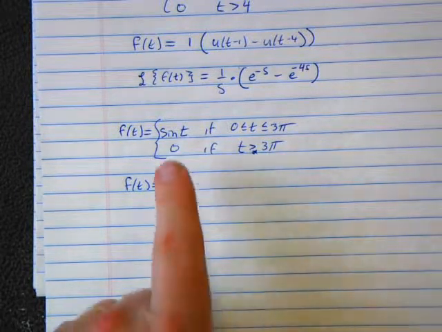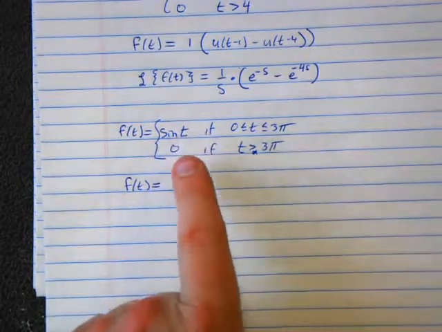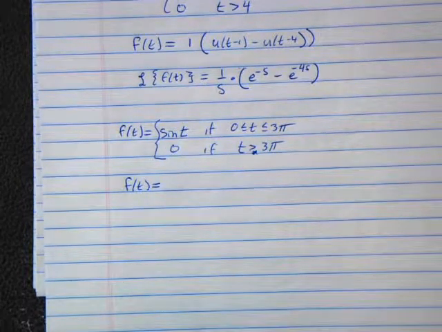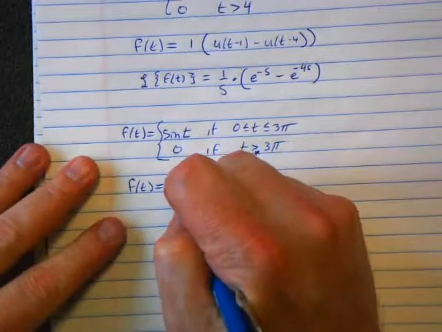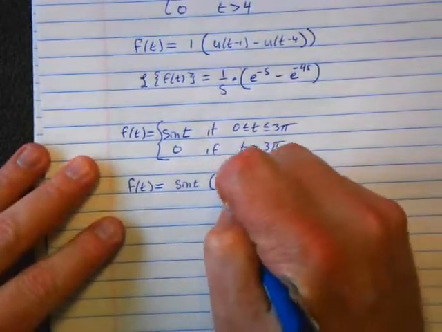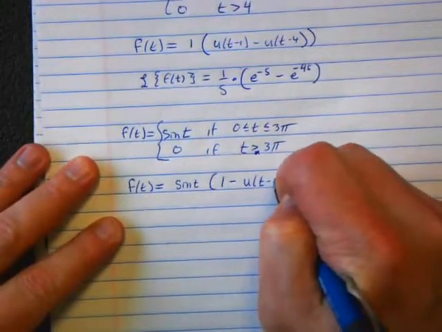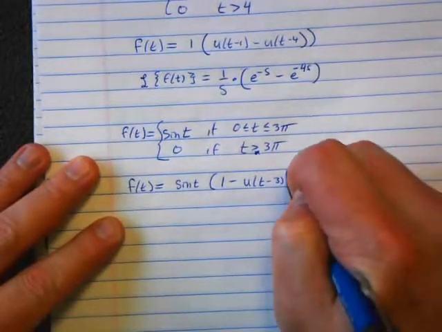Okay, so how do we write it with, it's on at the beginning, off later? 1 minus. So we're going to have sine t times 1 minus u of t minus 3 pi.